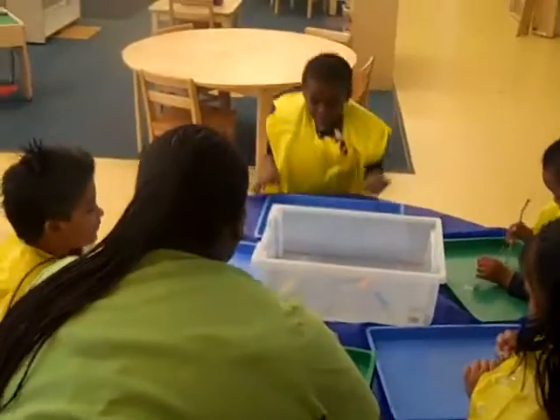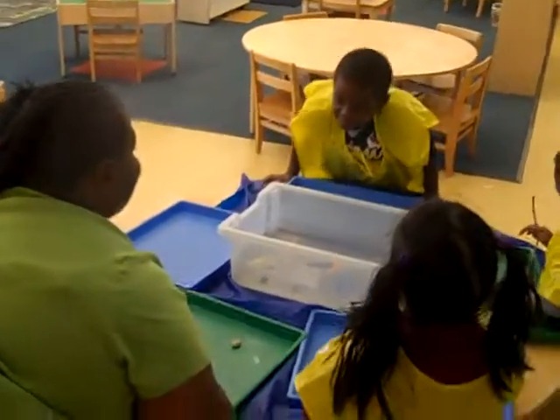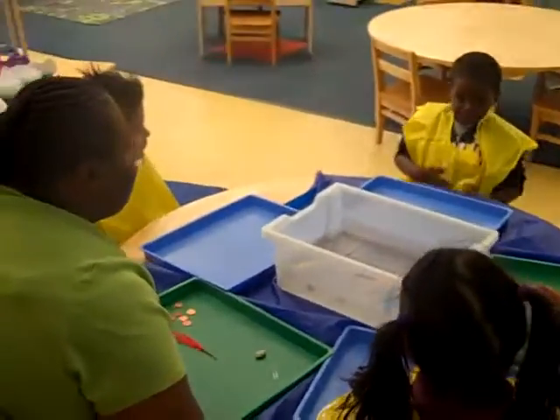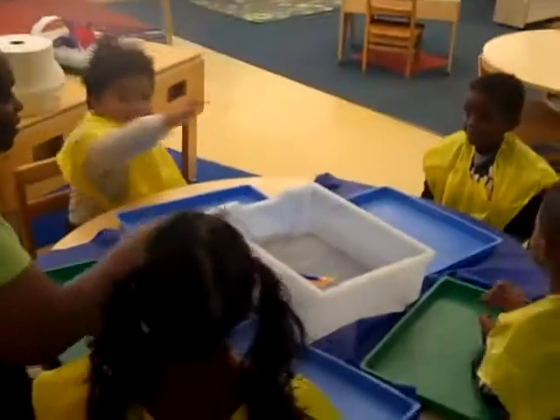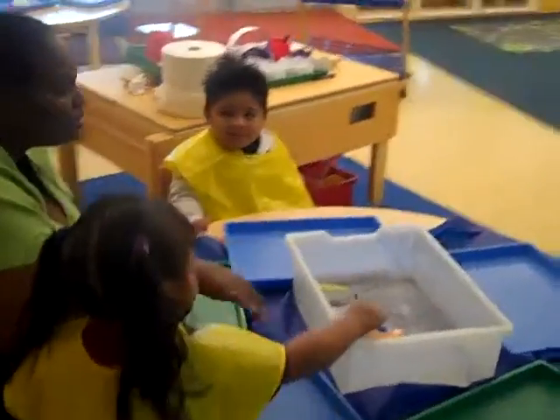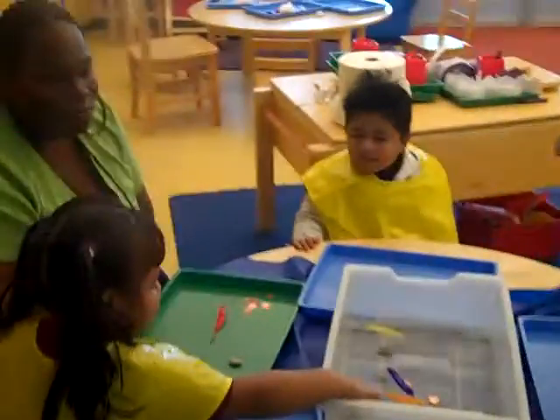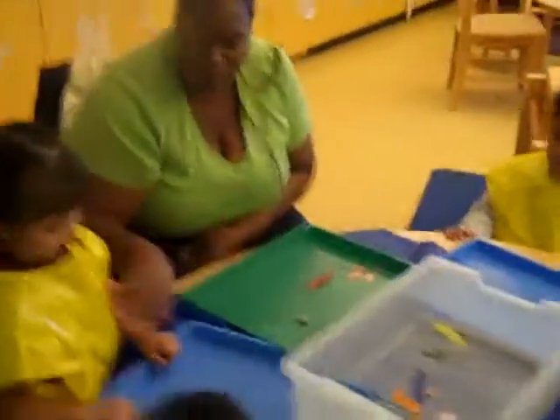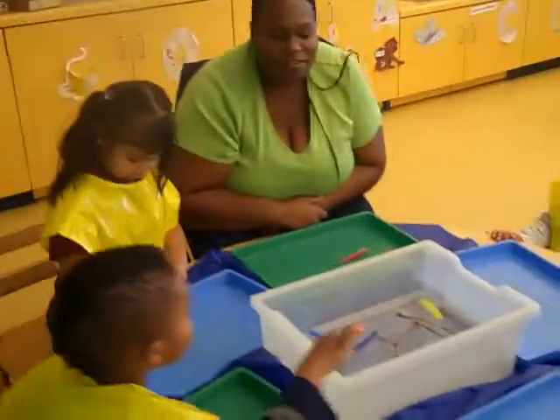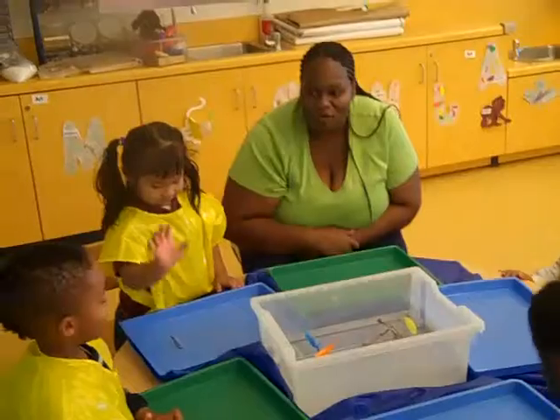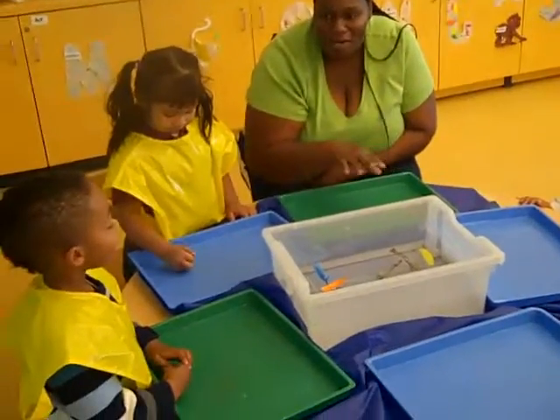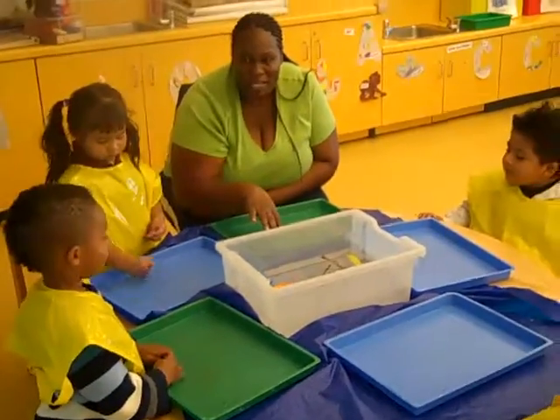Go, Anthony. What did you do? What is that called? Floating. Floating on top. That means it's not going to fall to the bottom. Go, Shakai. What is yours doing? It's floating. That means it's staying on top of the water, not falling to the bottom, right?